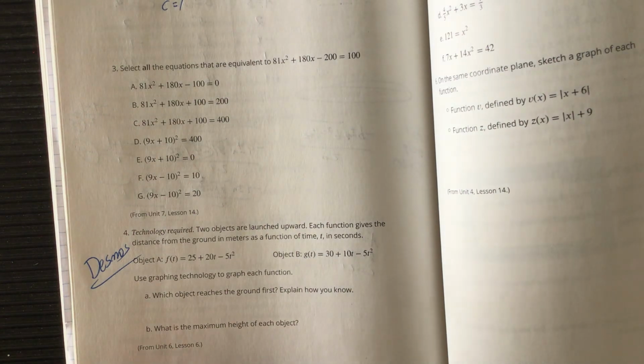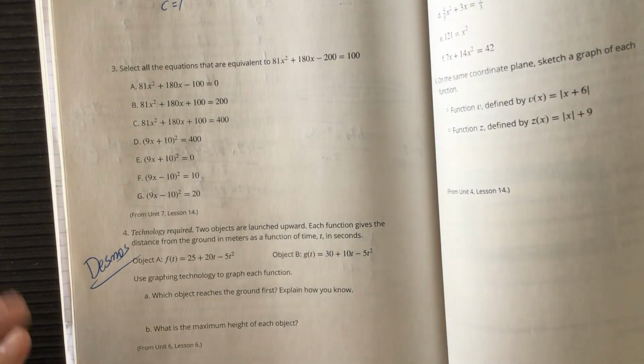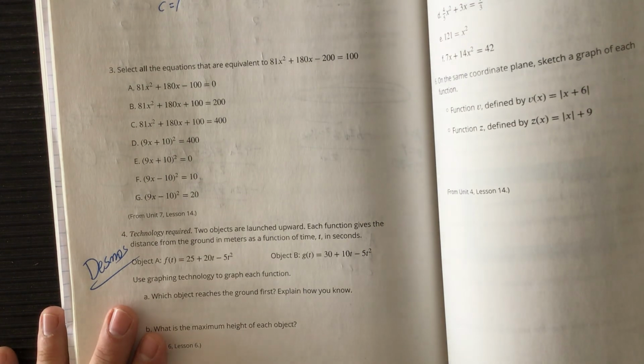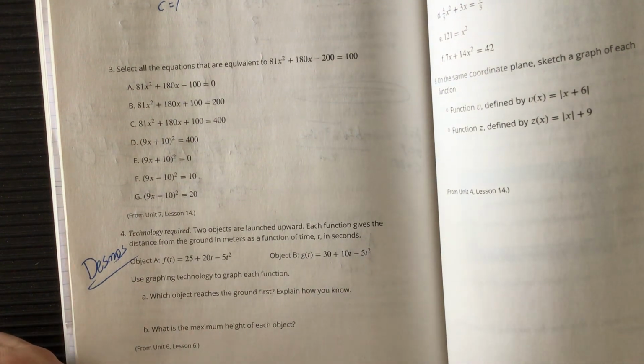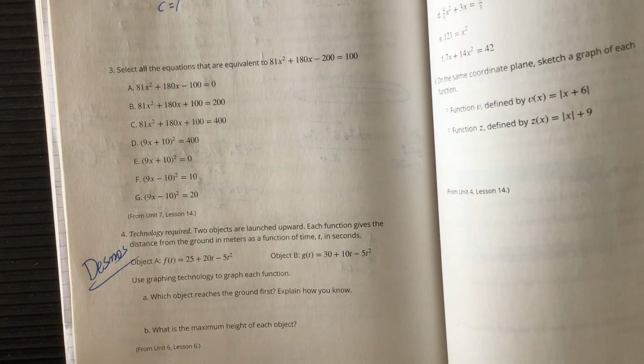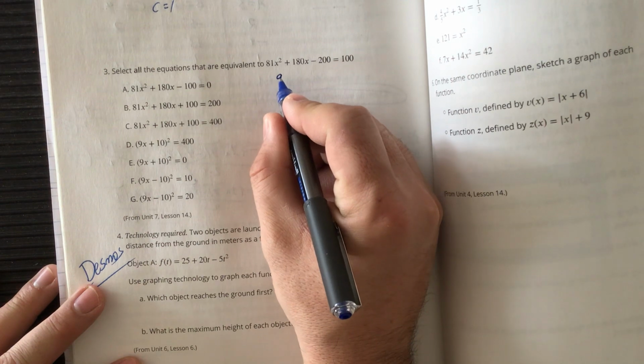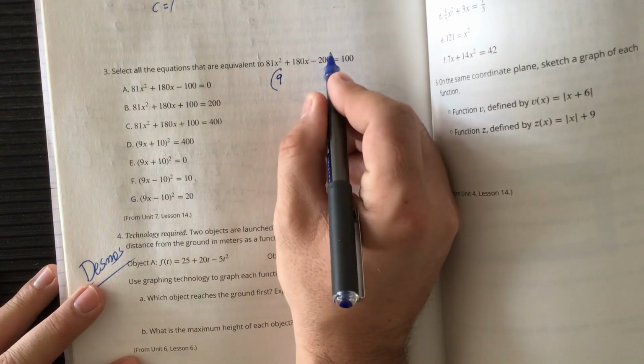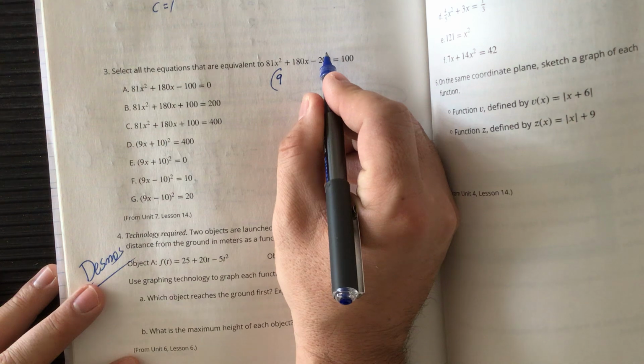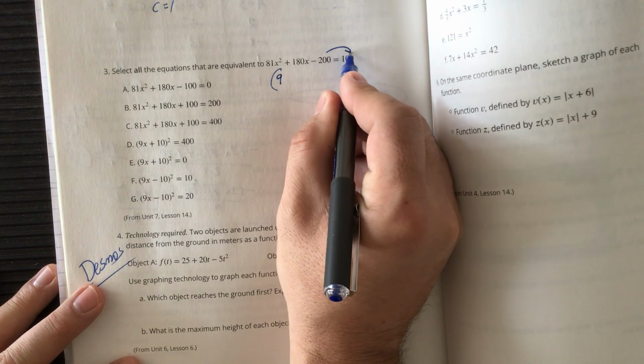Question number 3. I have 2 answers. Anybody want to share what they have? How do you get 400? Maybe 300. I'm guessing they completed the square. Move the 200 over.